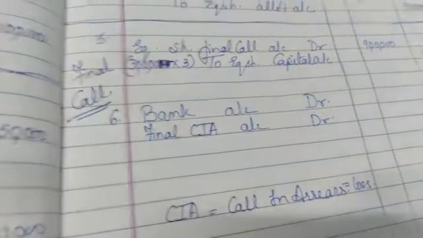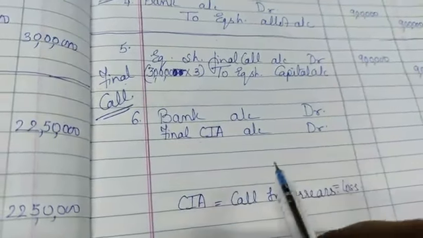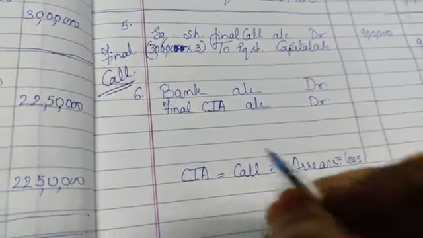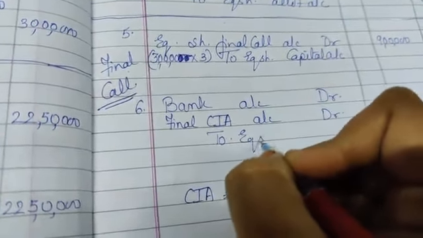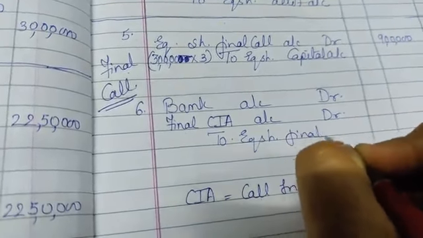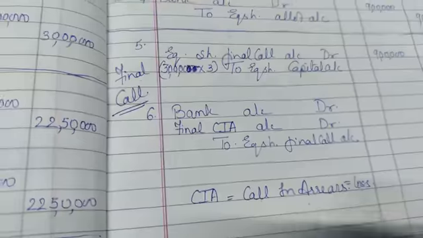Okay, loss account debited, that is final CIA account debited. Okay, call in arrears. 2, which level it is? Final call. So 2 equity share final call account. Okay, now how will you write down the amount?